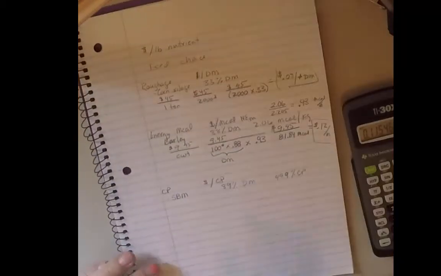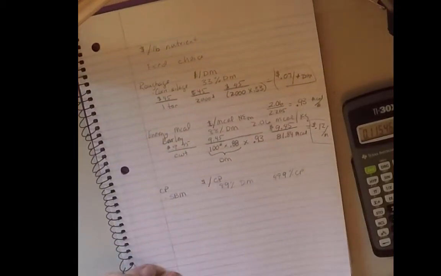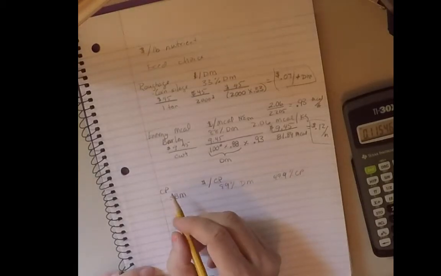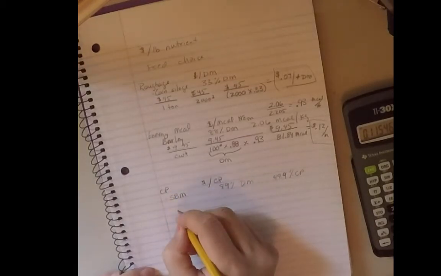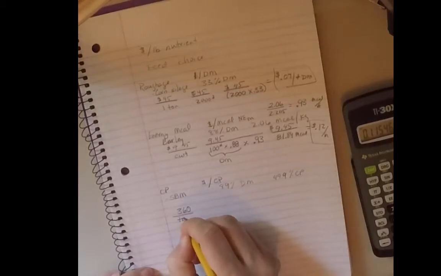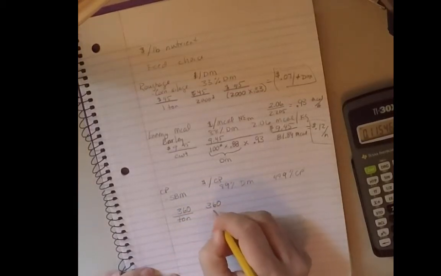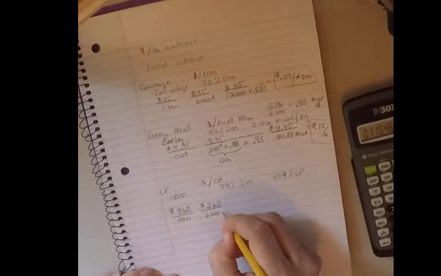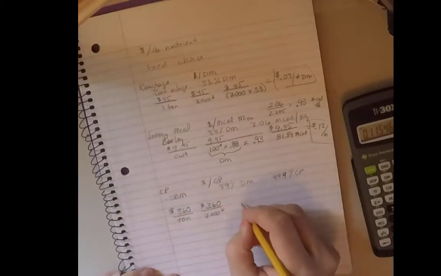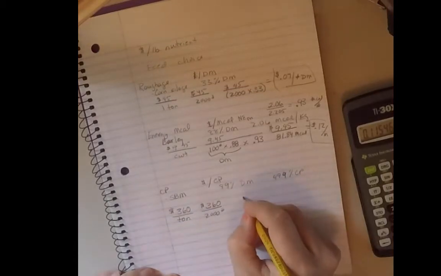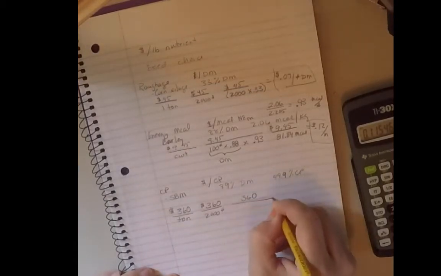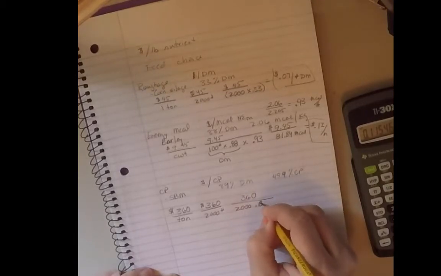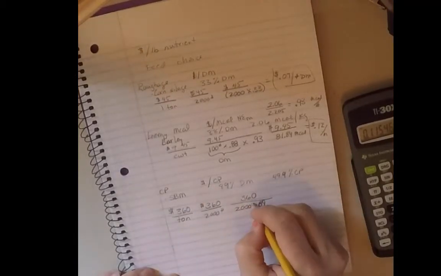Okay, so to figure out the price per pound of protein in soybean meal, our soybean meal price is $360 per ton, which is the same as $360 per 2,000 pounds. And so we want to know what that cost is per pound of protein. So we know that it's going to be 2,000 times 0.89 to get to dry matter.